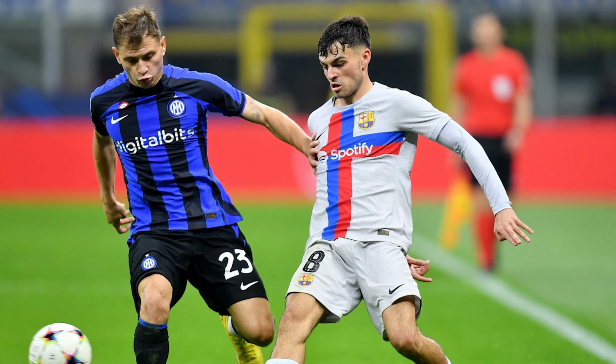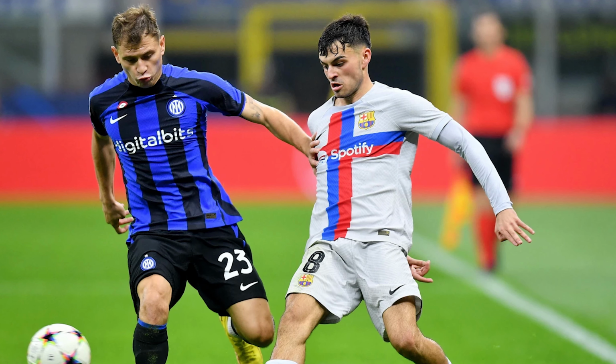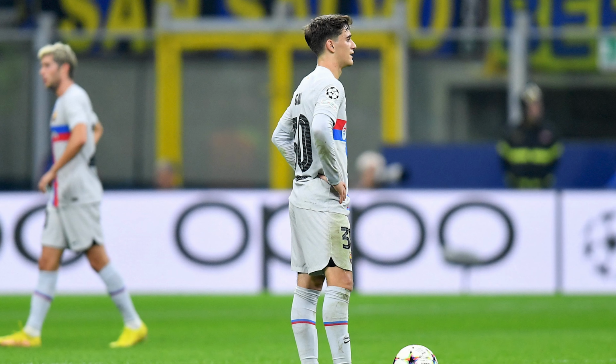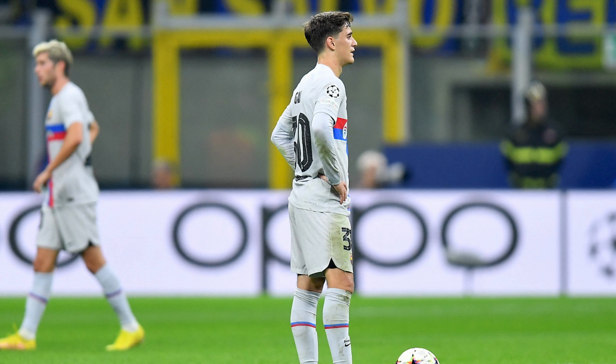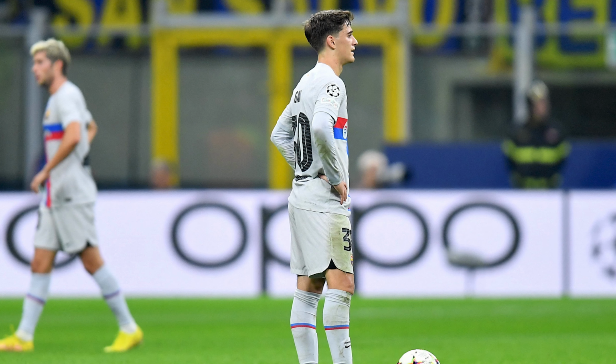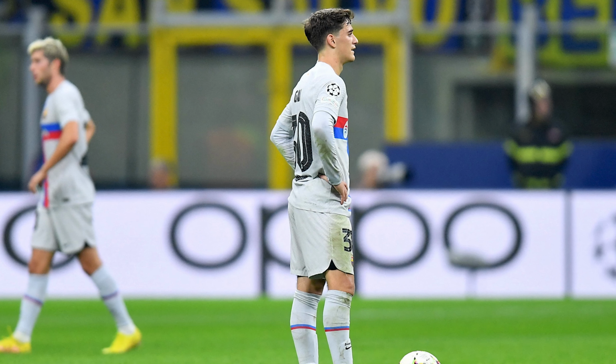And lastly, when Kessie was brought on, he provides a different sort of threat as a number 8, in that he's strong, he's dynamic, he has the ability to take a nice touch in that half space and pin and spin a defender when they come out to press him. And with that, let's have a look at some examples.